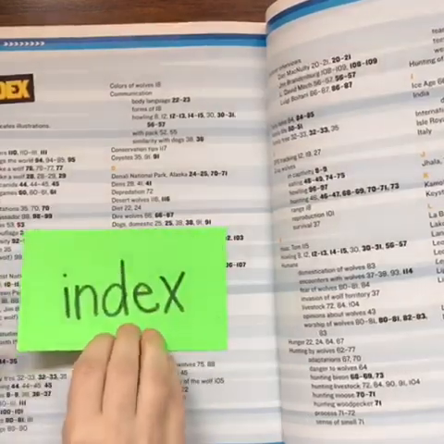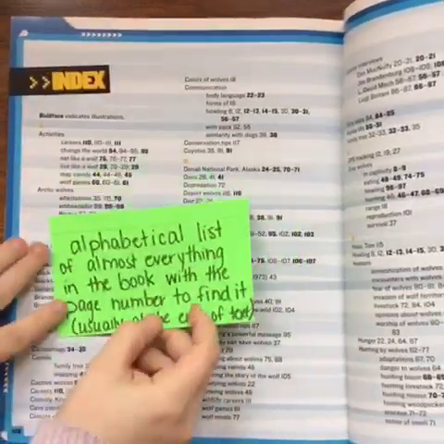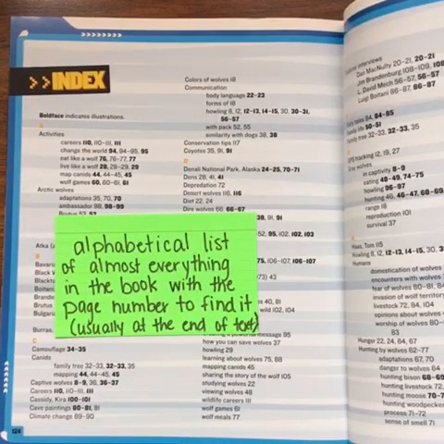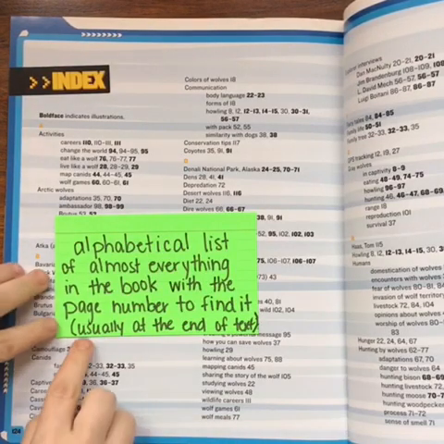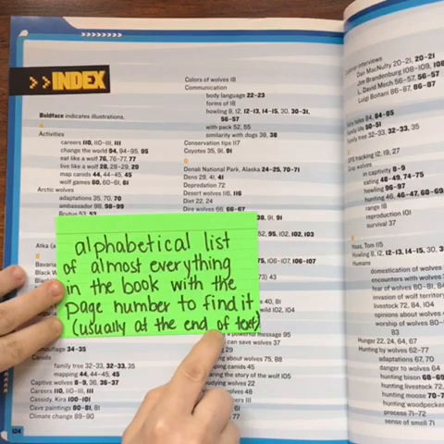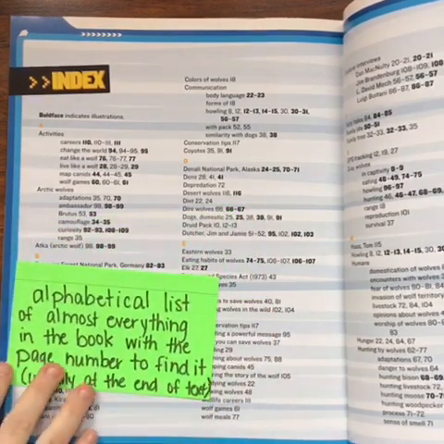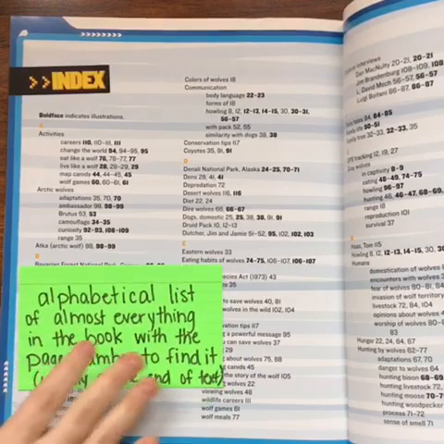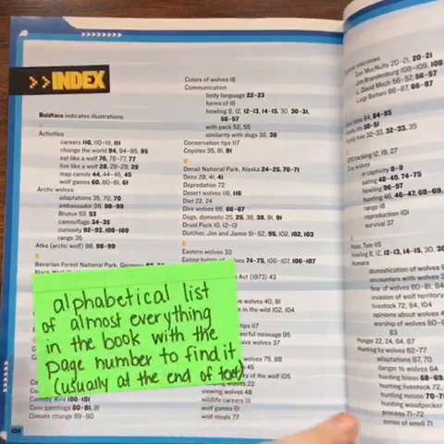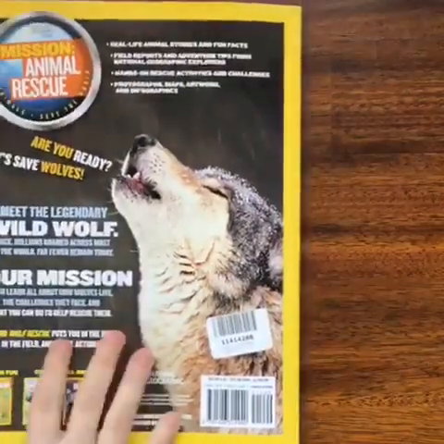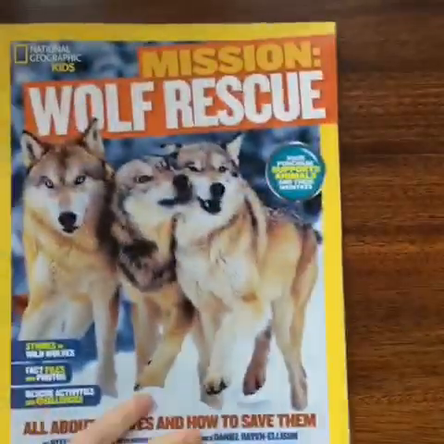So an index is an alphabetical list of almost everything in the book with the page number to find it, and it's usually at the end of the book. I've never seen a nonfiction book with an index where it's not at the end. So that is all the text features I could find in this book.